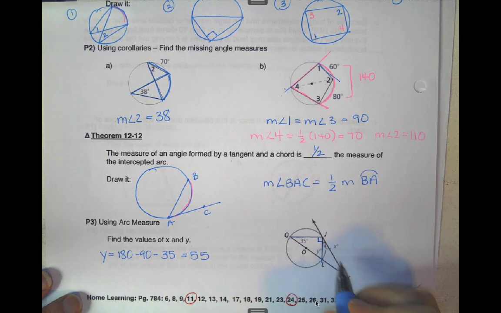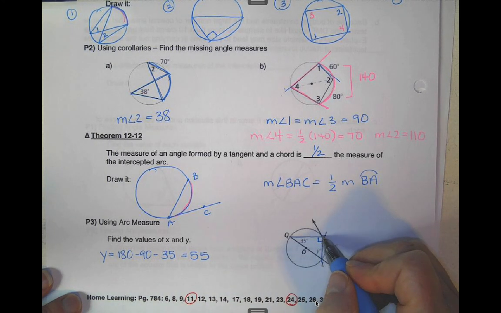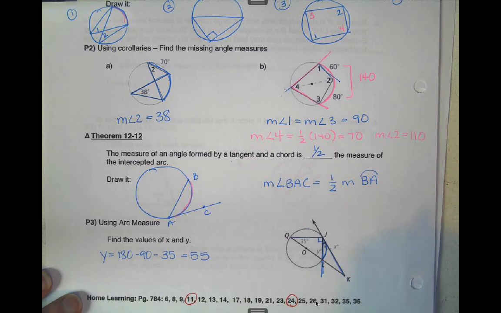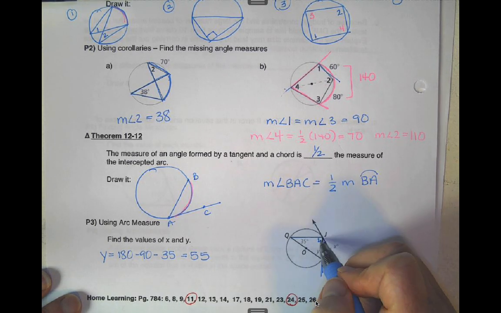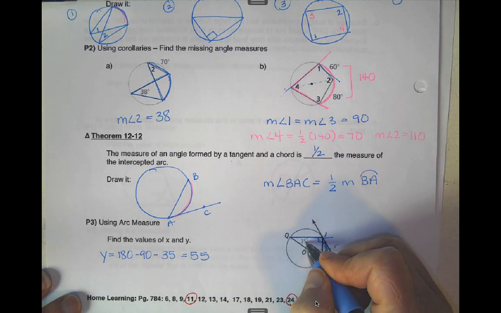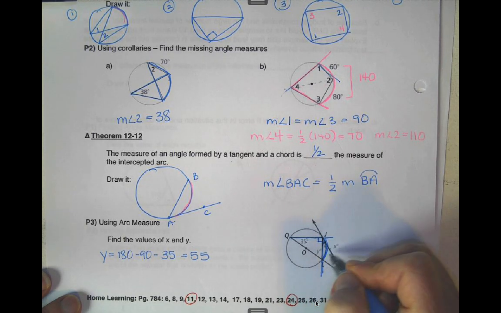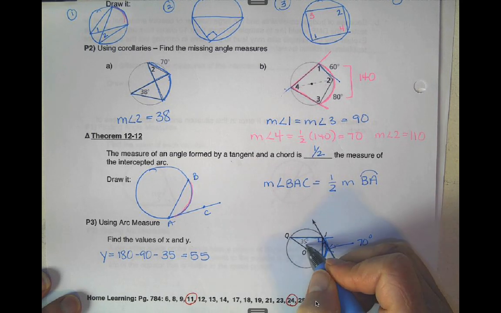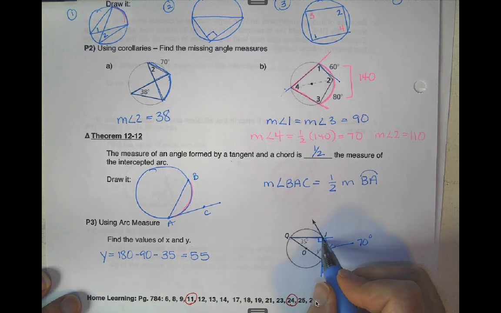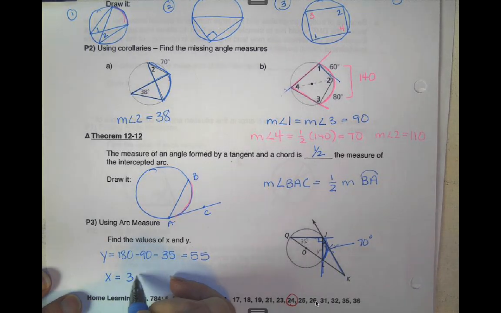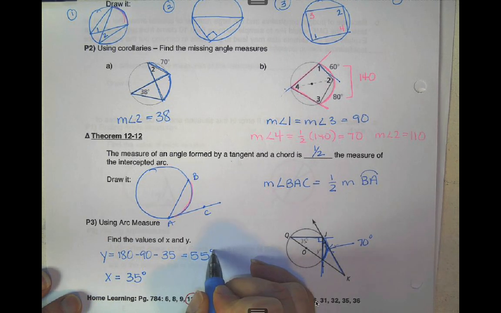To find x, if I outline the sides of angle x, it intercepts this arc right here. So I want to figure out what that arc is. I know that this angle right here, this 35, also intercepts that arc. I remember this angle is half of this arc out here. So that would make that arc 70 degrees because it's double the angle. But this one is also half of the arc that it intercepts. So x is half of 70, so it also ends up being 35 degrees.